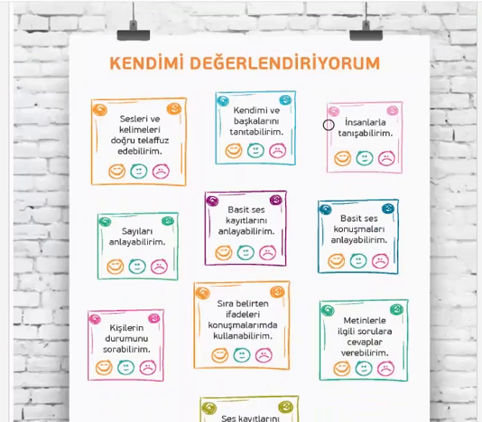Now we have kendimi değerlendiriyorum. I'm evaluating myself. How I am evaluating myself, like how much able I got after learning this chapter. So we have sesleri ve kelimeleri doğru telaffuz edebilirim. I can pronounce correctly. What correctly? The words, kelimeleri, and sesleri means the sounds. I can pronounce sounds and words correctly.